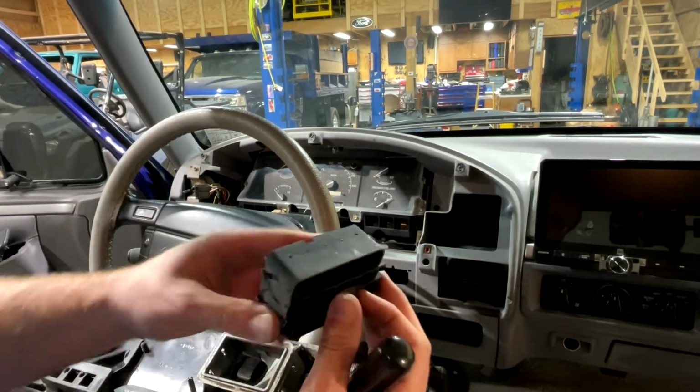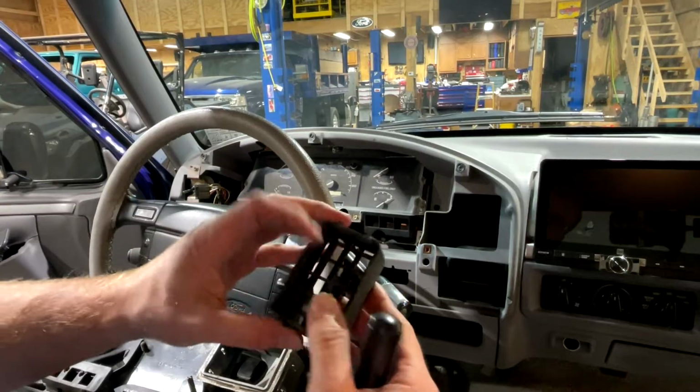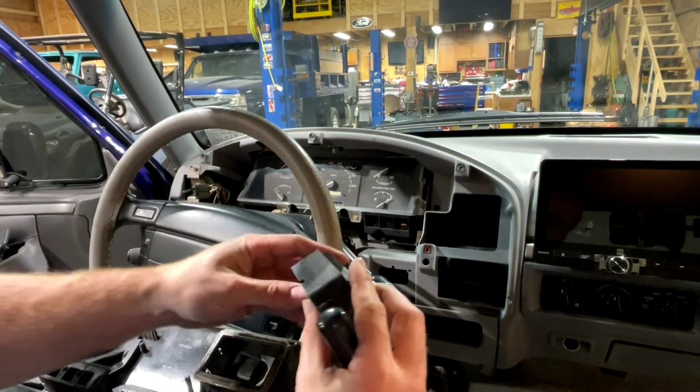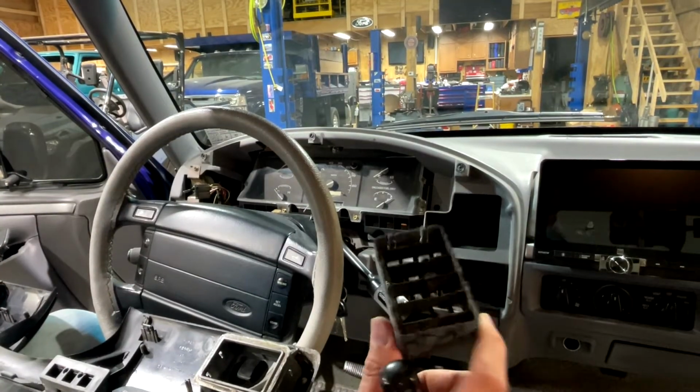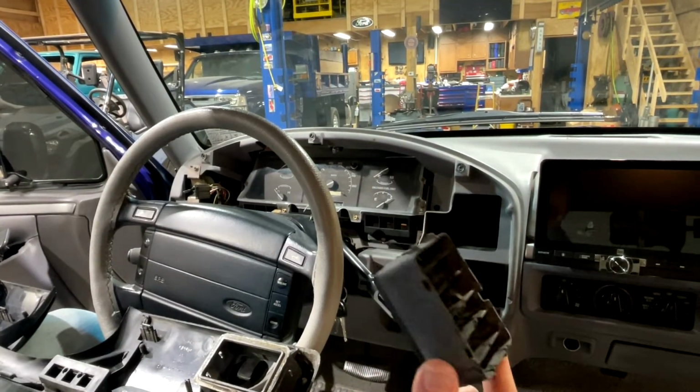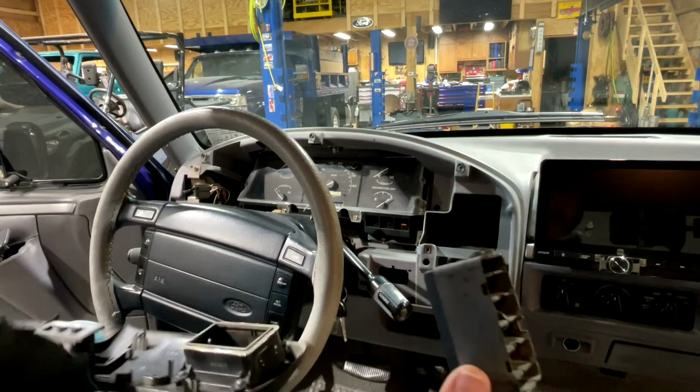Now this one's very, very sticky, so we're going to give it a good cleaning before we put it back in. It's probably just full of dirt, but we don't want to risk breaking it. So pull that. I want to show you pulling those out, because they're very simple to get out, but you've got to know how to pull them out.